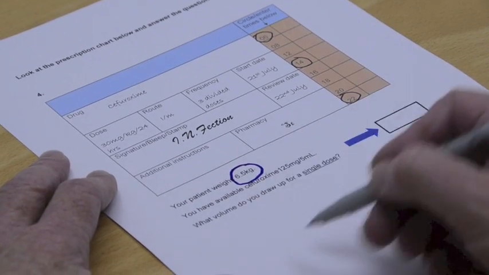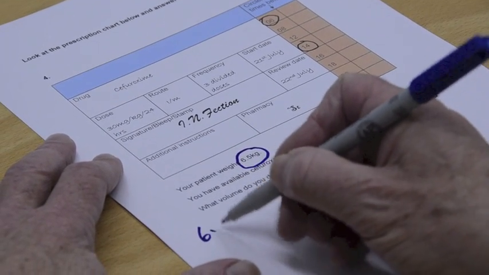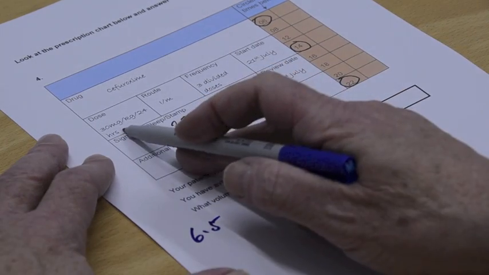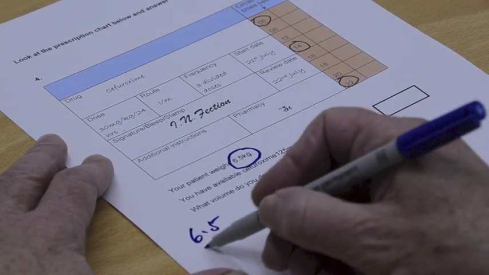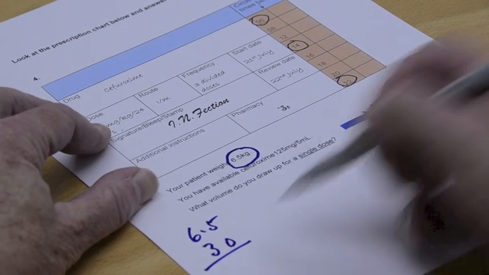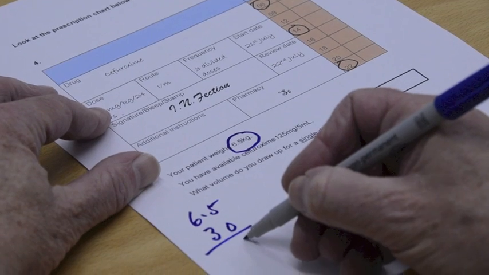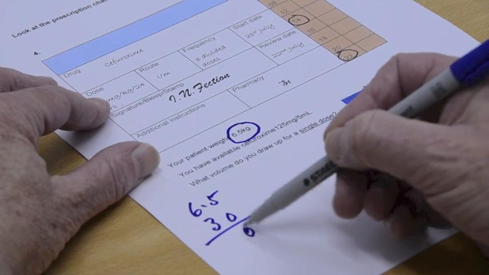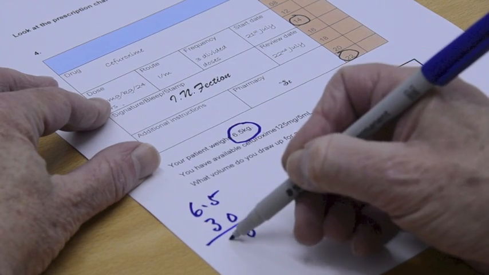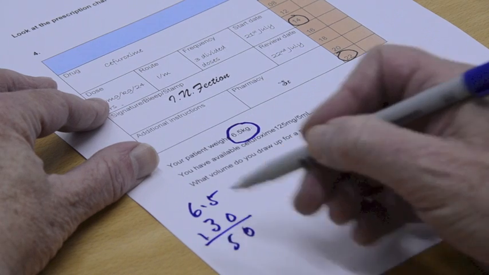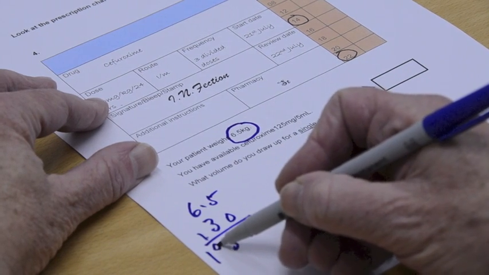So here we go. We've got 6.5 as their weight, and we've got to give them 30 milligrams. So you don't have to put the naught in, you could just multiply by 3, but just for the sake of good order, I'll put it in. Don't forget we're multiplying by 30, not 3, so we put the naught in there. 3 5s are 15, carry 1, 3 6s are 18, plus that 1 is 19.